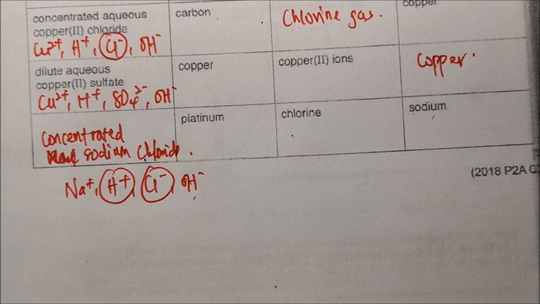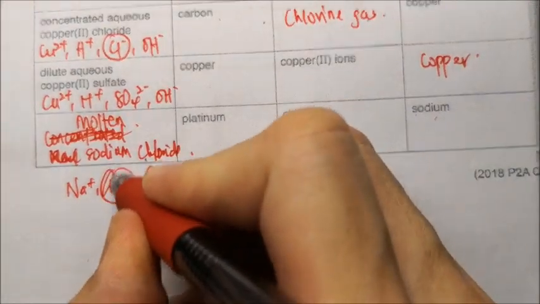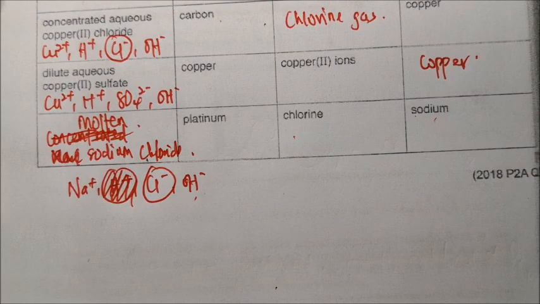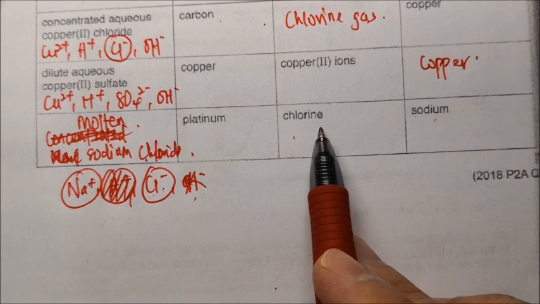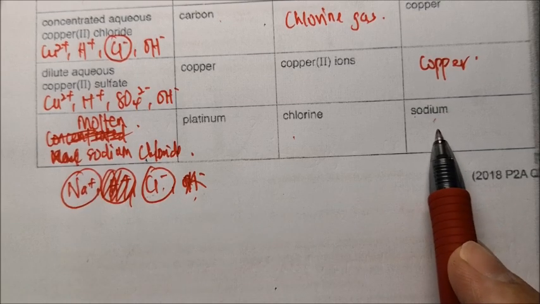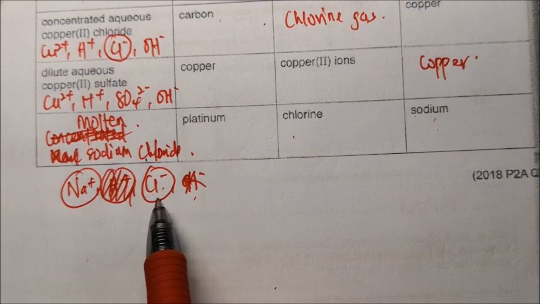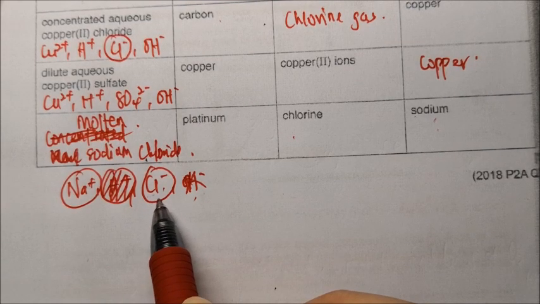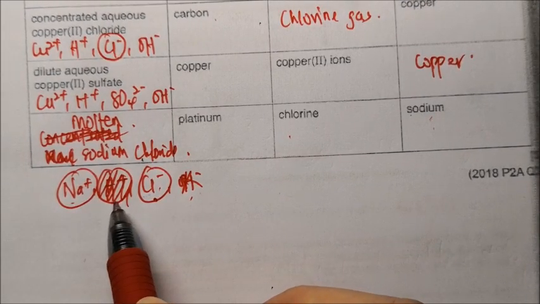And then the last one is actually molten sodium chloride. You only have Na plus and Cl minus. The Cl minus will discharge at the positive electrode, and the sodium ion will discharge at the negative electrode. If it is concentrated, Cl minus will discharge at the anode, and for the cathode, H plus will discharge. So this one should be molten.